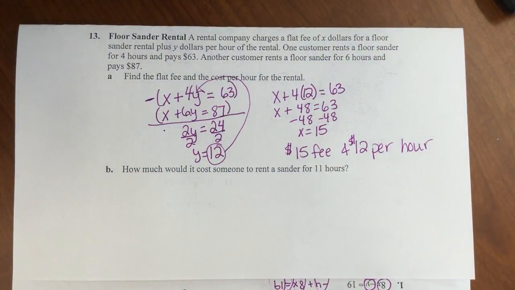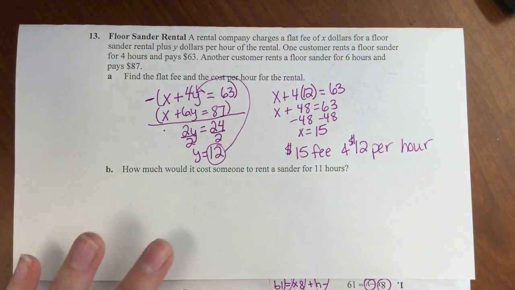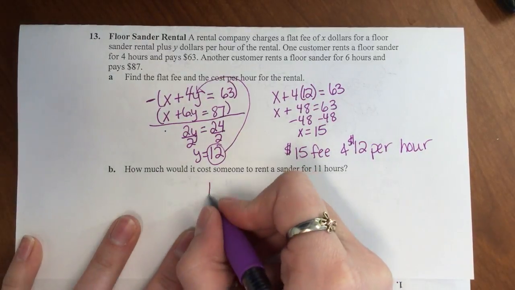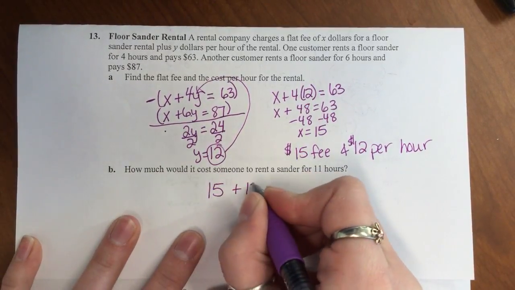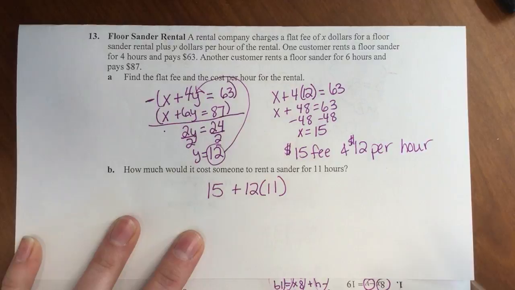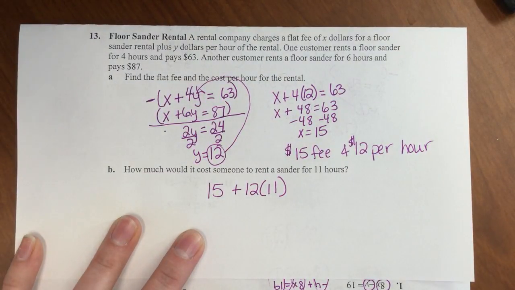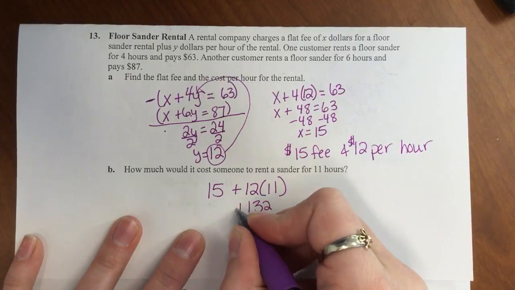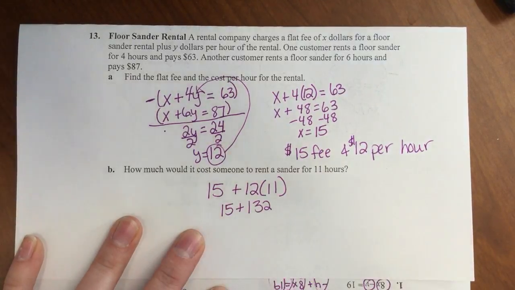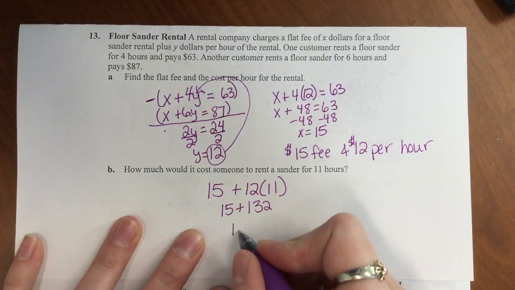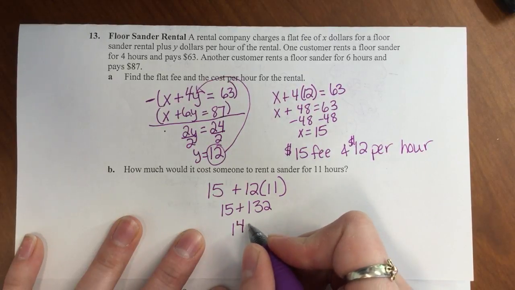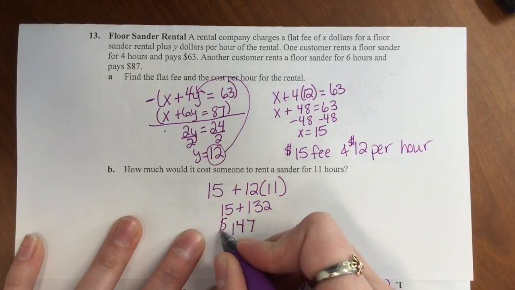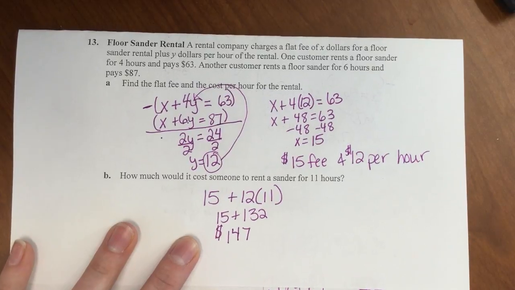Okay, how much would it cost for someone to rent a sander for 11 hours? Yuck. 15 plus 12 times 11. 12 times 11 is 132 plus 15 is 147. $147 of work. Yuck.